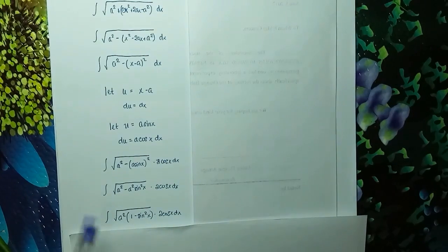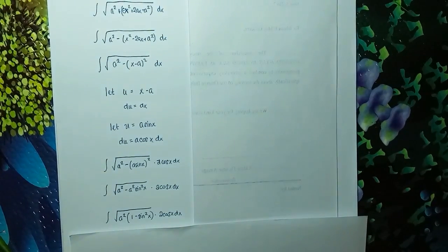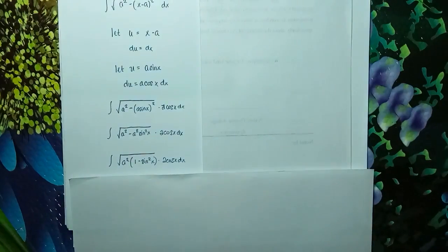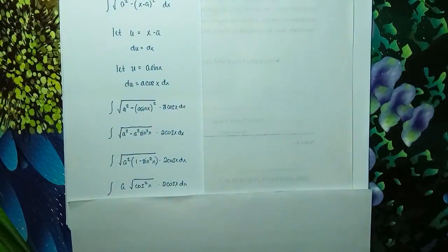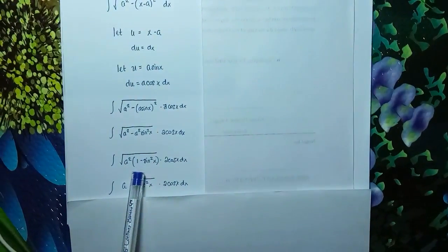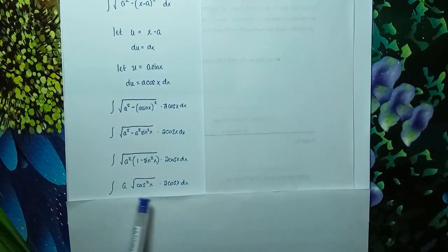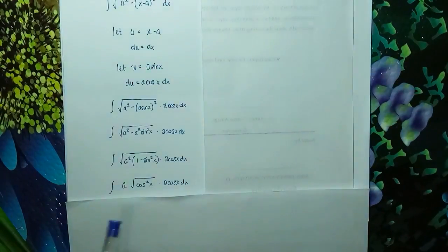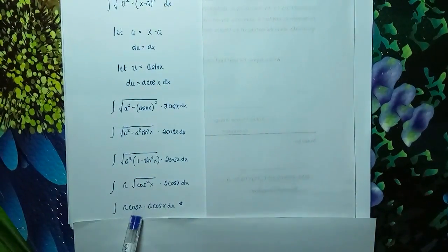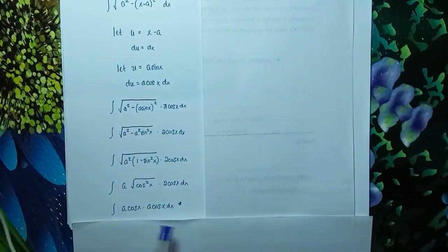So we factor out the a squared, which leaves us with a squared times 1 minus sine squared x times a cosine x dx. So we can bring the a squared out of the radical, which leaves us with a times the square root of 1 minus sine squared, which is equal to cosine squared x. Square root of cosine squared x times a cosine x dx. So now we have a cosine x, which is the square root of cosine squared x, times a cosine x dx.